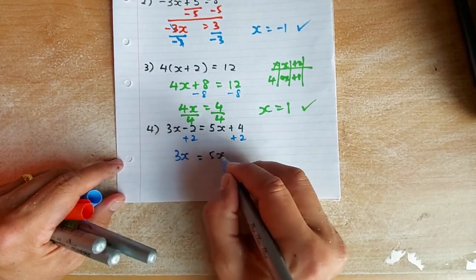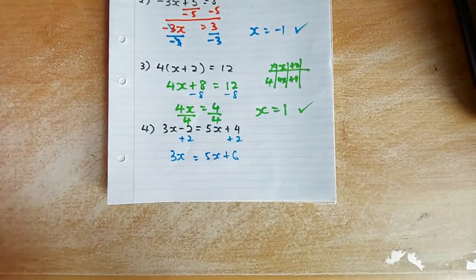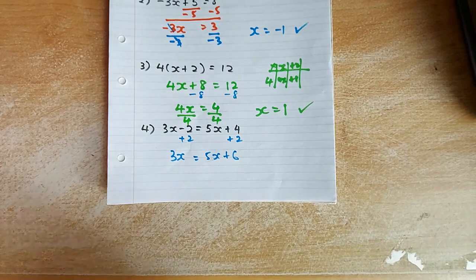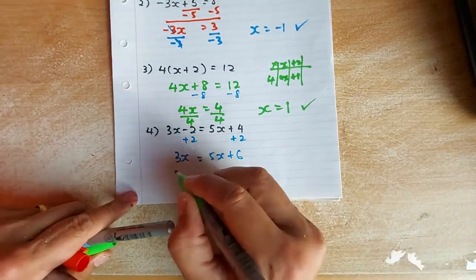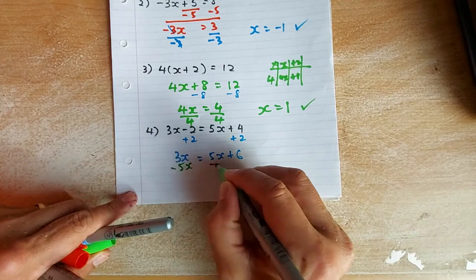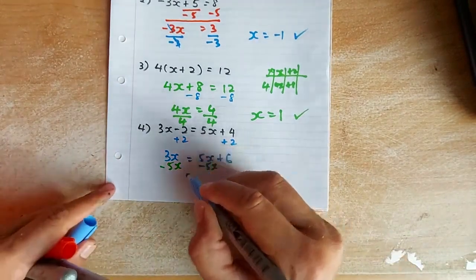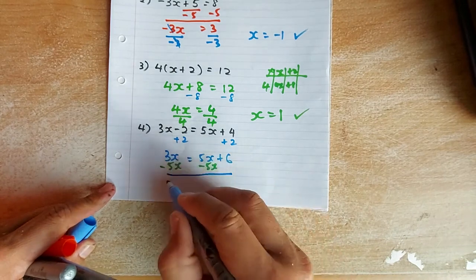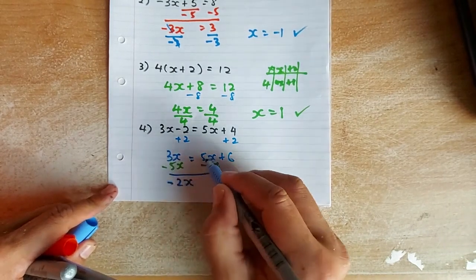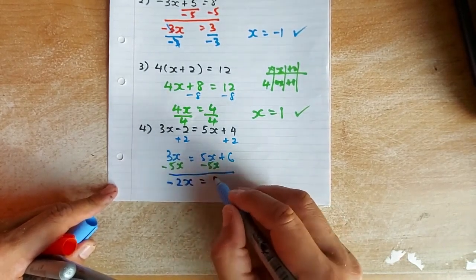So 5x plus 6. Next step, you are going to get rid of the 5x. This time you're going to minus 5x on the left and minus 5x on the right. So this will cancel out. So what's left? 3x minus 5x is minus 2x. 5x minus 5x will be 0, equals 6.